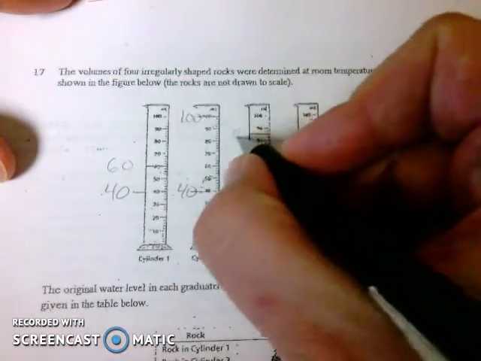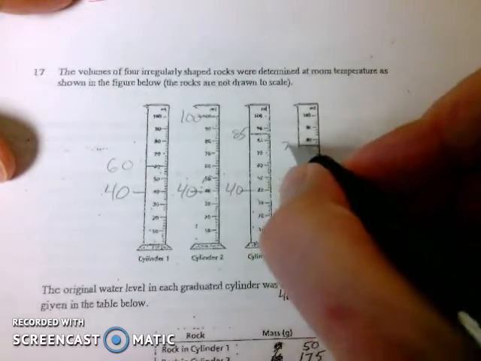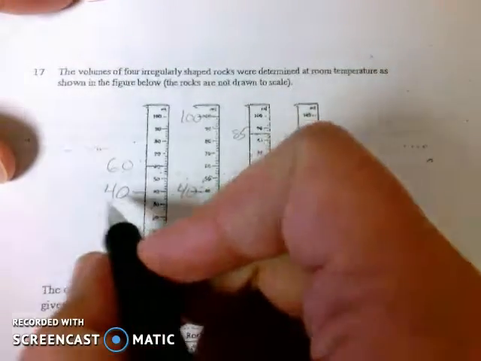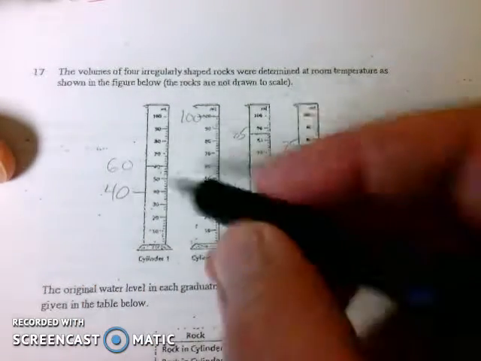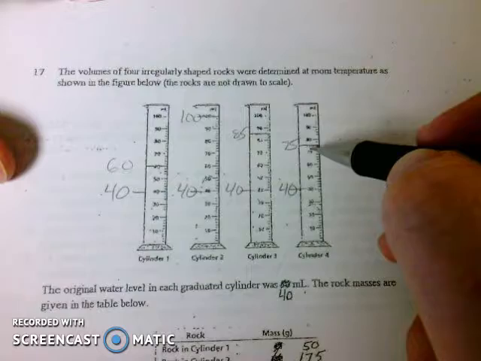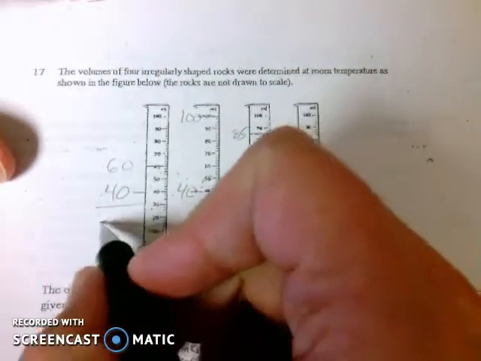This one is at 85. And this one is at 75. Okay, so if I want to know my volume, I take the volume before the rock was added, right? And I subtract that from the volume after the rock was thrown in. Okay, so 60 minus 40 can be 20.